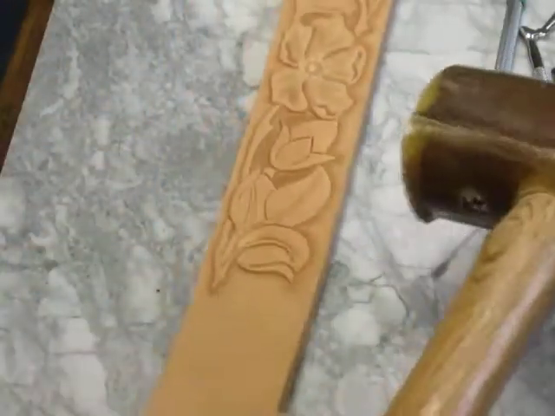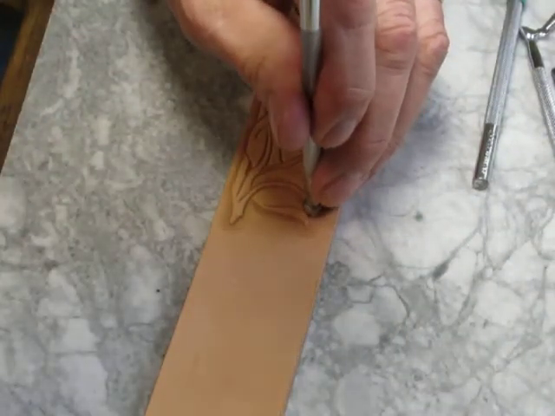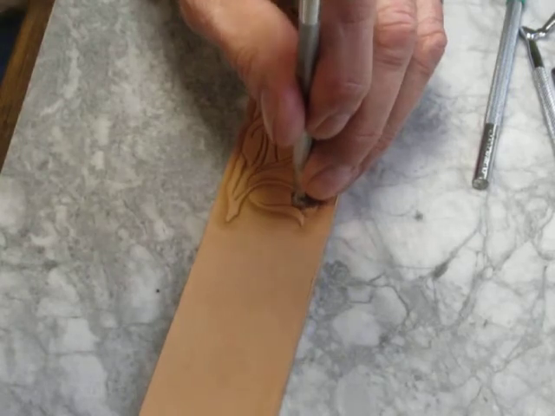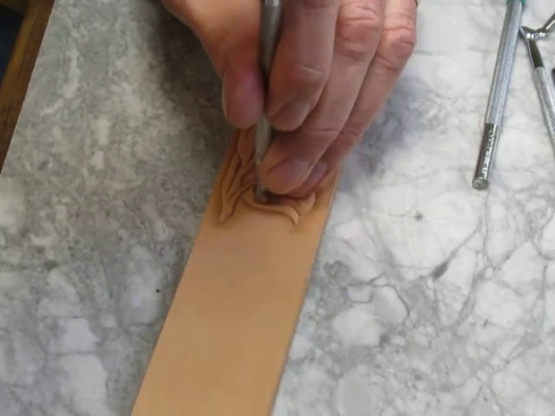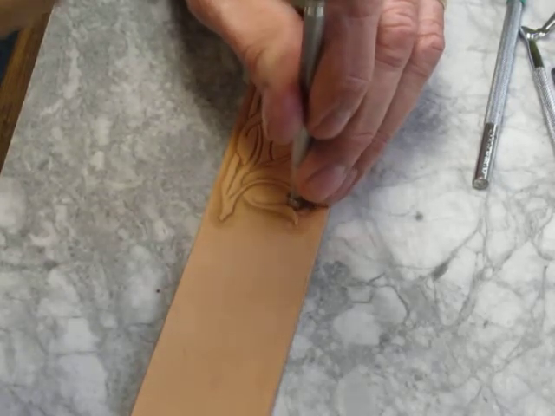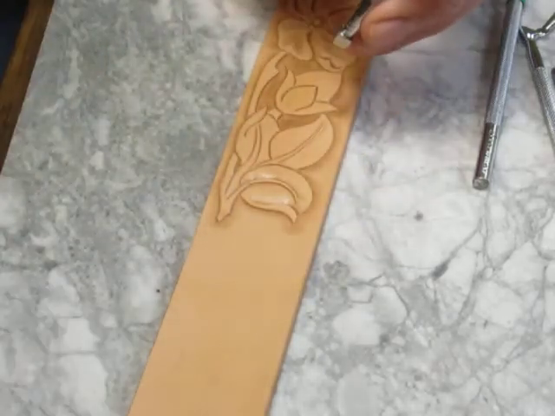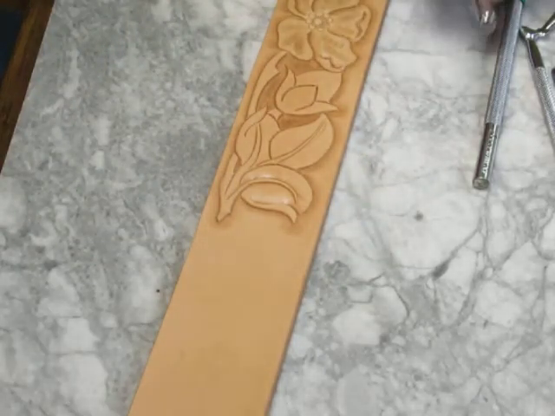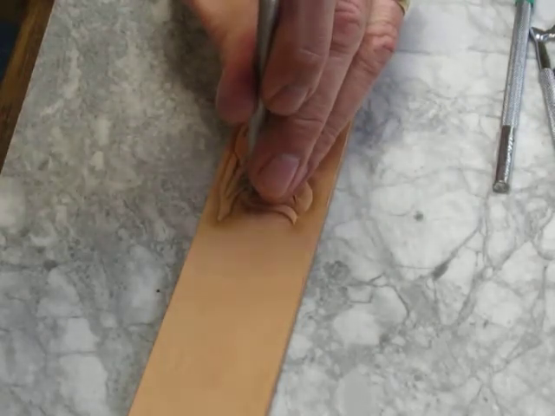And then the leaf is also folded over, so I want that to show afterwards. I'll do a little bit more here.